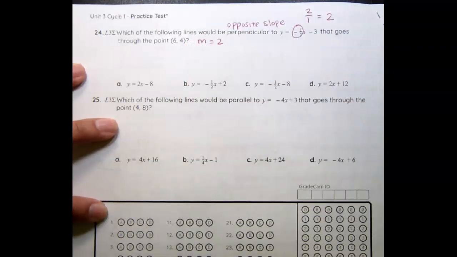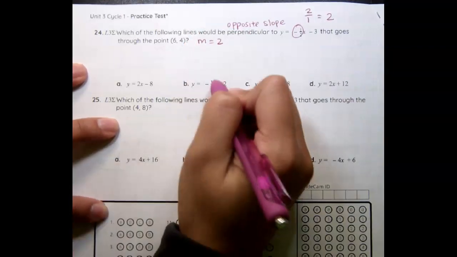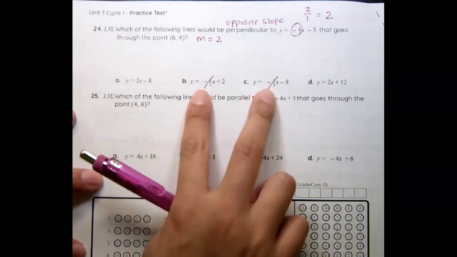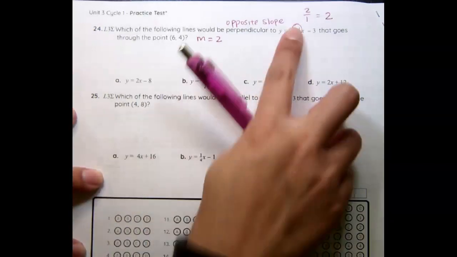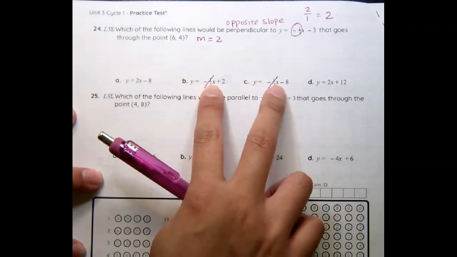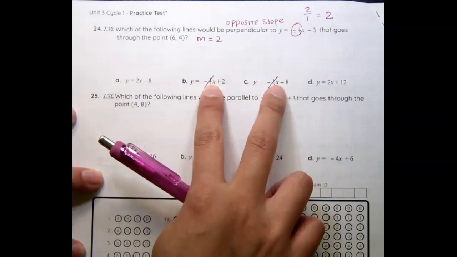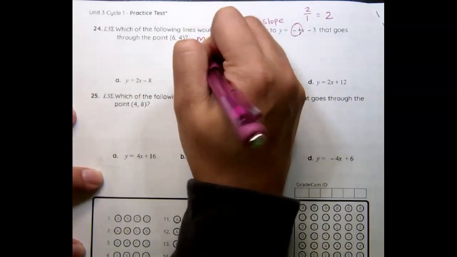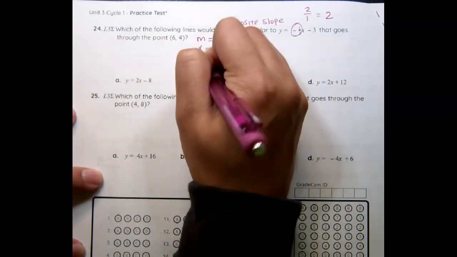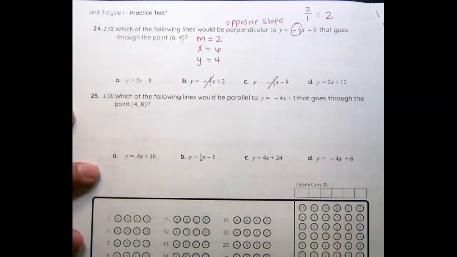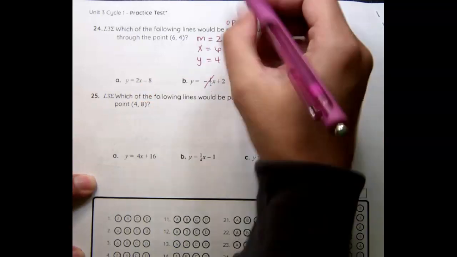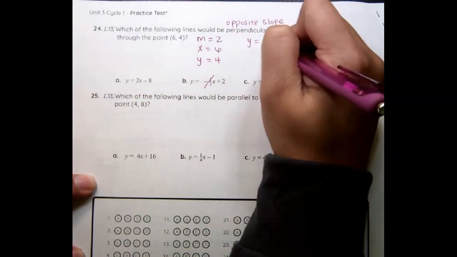My slope is 2. Well, automatically I can eliminate b and c because these lines are not perpendicular. They keep the same slope, which means these two lines would be parallel. I have my m. I have my point. X is 6. Y is 4. So I need to find what the y-intercept is, because this one is negative 8 and this one is positive 12. So I'm going to plug everything into slope-intercept form.